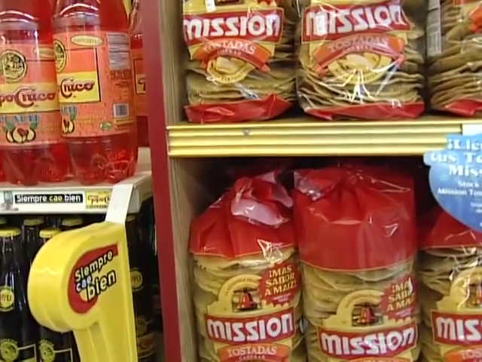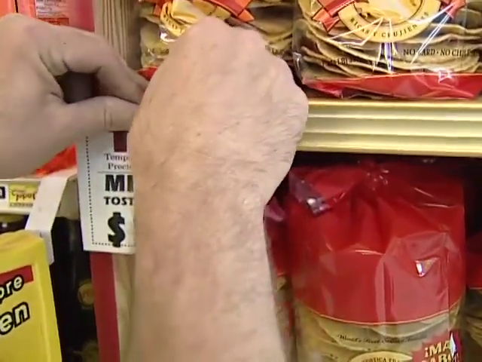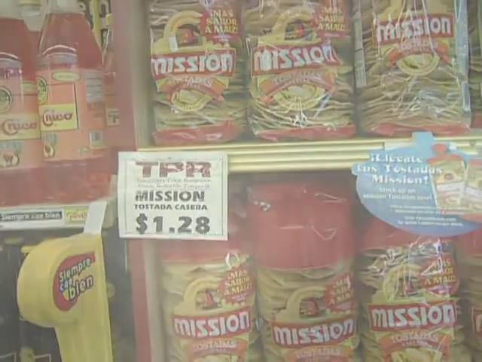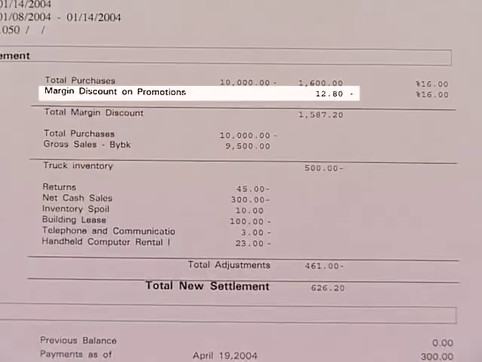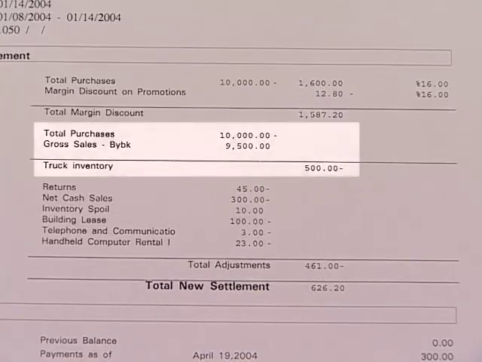Every so often, Mission Foods will promote a product by authorizing an allowance, that is, a discount on selected items. This allows stores to sell those items at a lower price for a specified time. In other words, to put those items on sale. The number below total margin on purchases shows the margin discount on promotions, as you don't make discount on promotion dollars. The sum of all margin discounts on promotions is subtracted from the gross margin, leaving a total margin discount, the figure shown here.